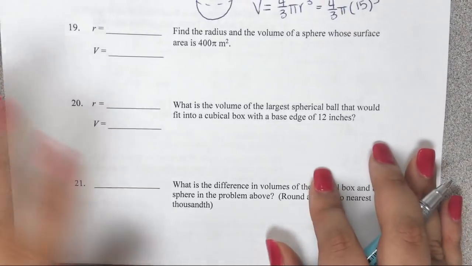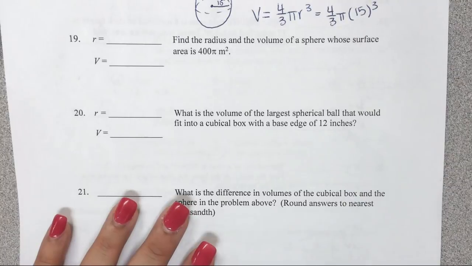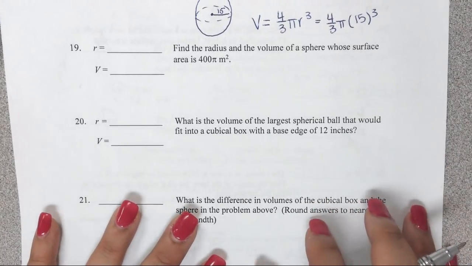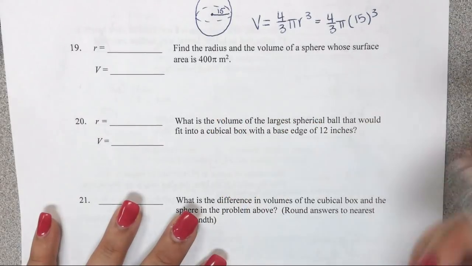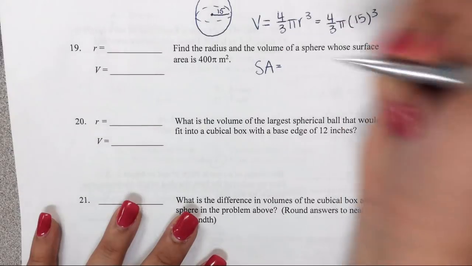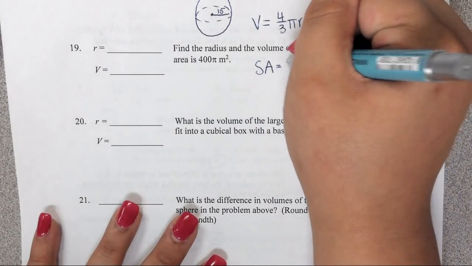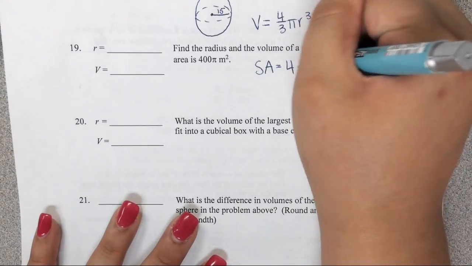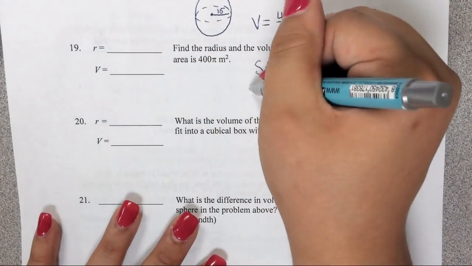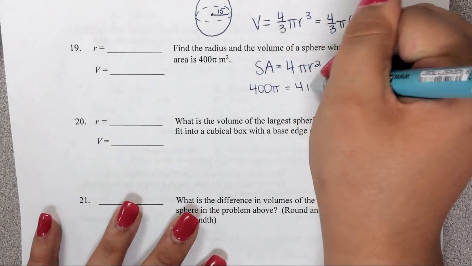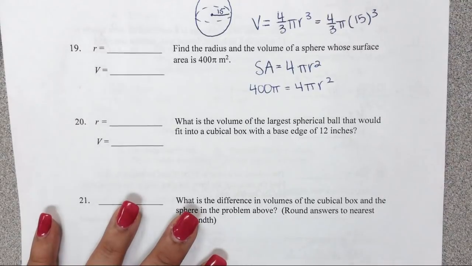Okay. Next sphere question. Find the radius and the volume of a sphere whose surface area is 400 pi. So what am I given? Surface area equals 400 pi. Oh no, what's the formula? Sorry. 4 pi r squared. If I know my surface area is 400 pi and it equals 4 pi r squared, what can I do?